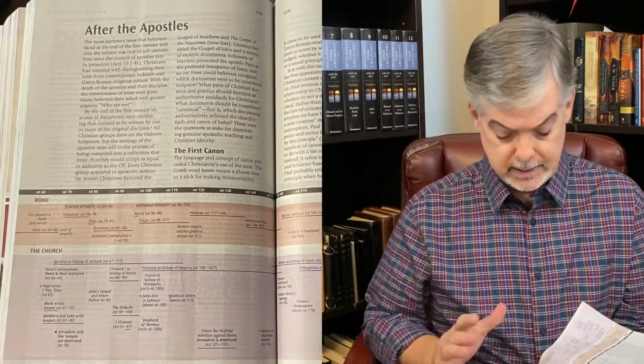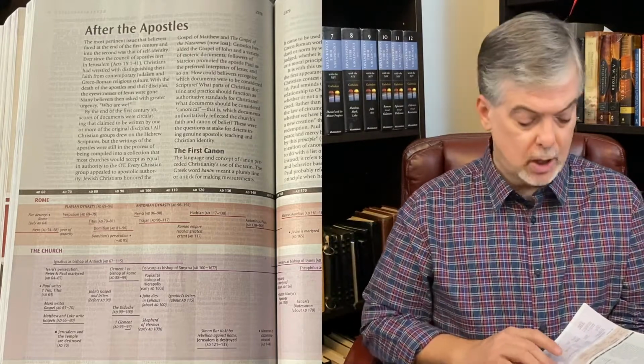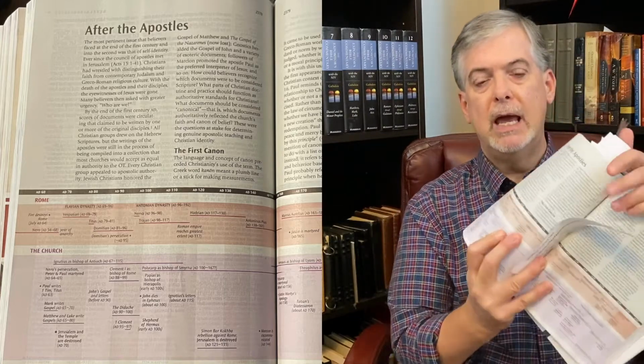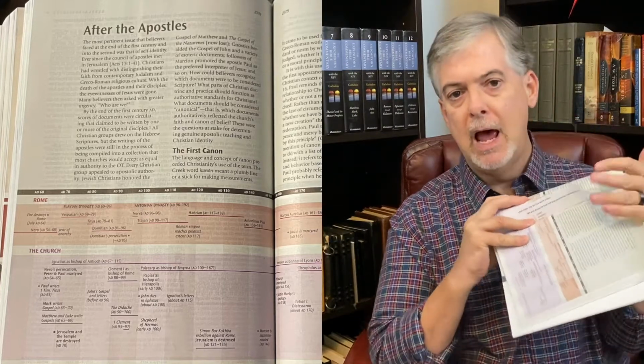Okay, now, you would think that when you get to the end of the Bible, you've got an index. And this has some great indexes we're going to talk about. But look at this thing. It's another one of these two-layered charts, and it's called After the Apostles. And it's a timeline. And I love this.